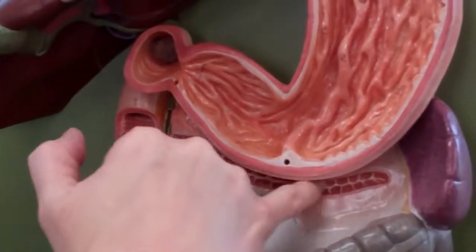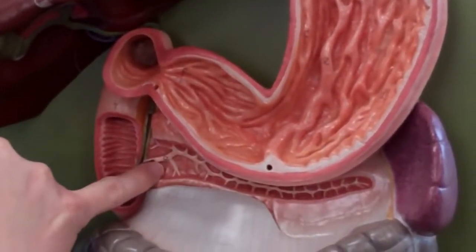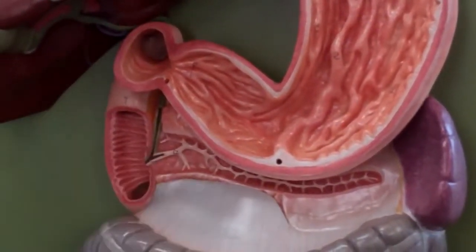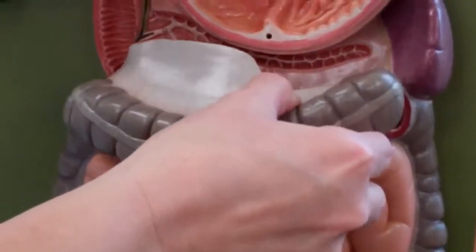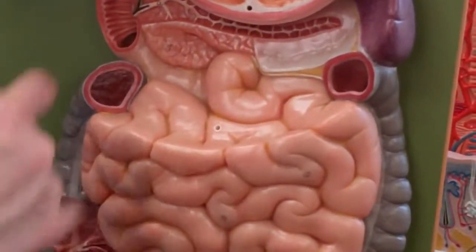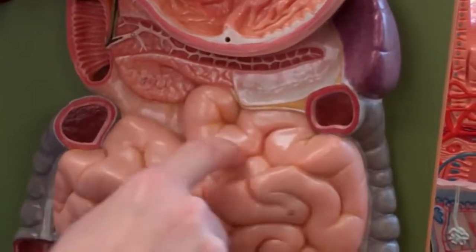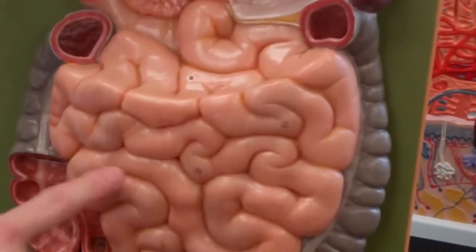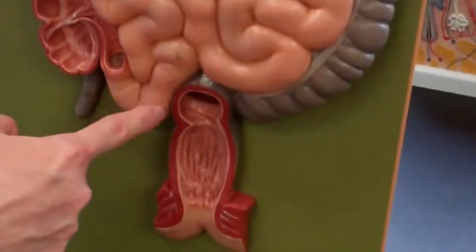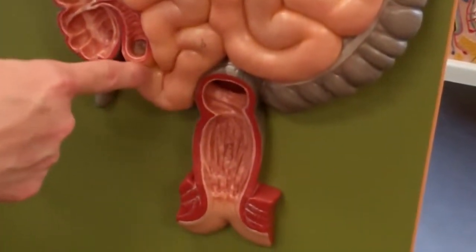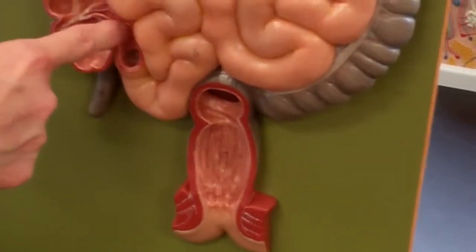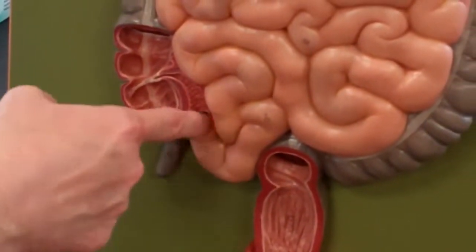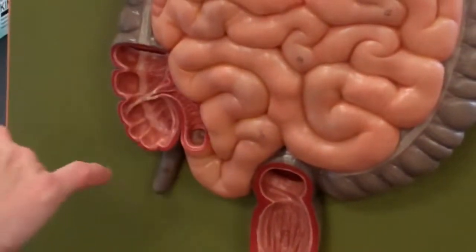The pancreas coming across, which is going to add in pancreatic juices. I'm going to remove this section so you can see this a little bit better. The duodenum attaches to the jejunum, which is all this squiggly region in here. You get down to the very end of the small intestine, and this last little section is the ileum. So this section right here where it kind of comes straight up.